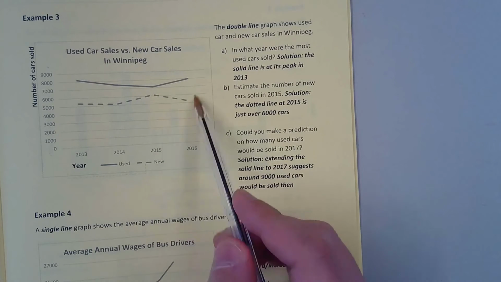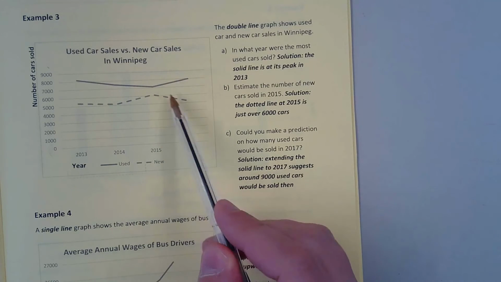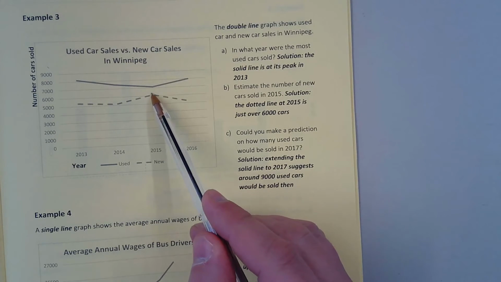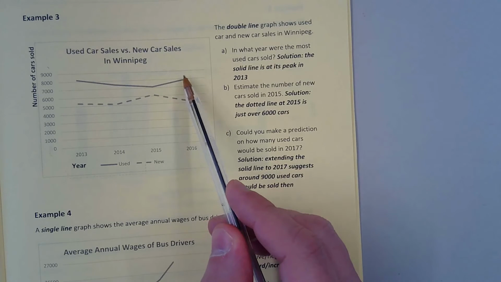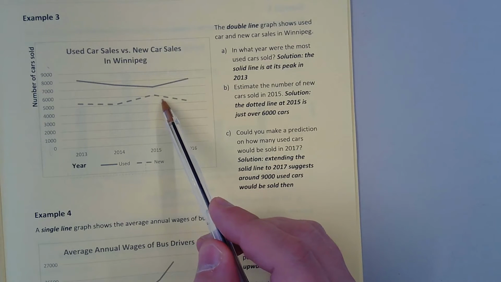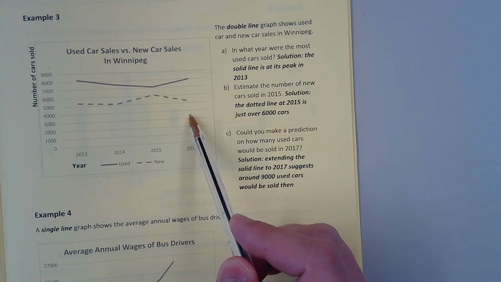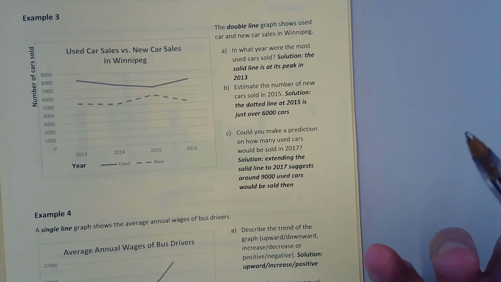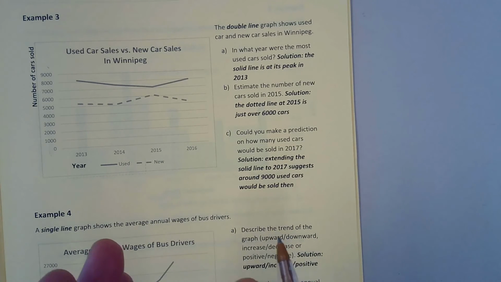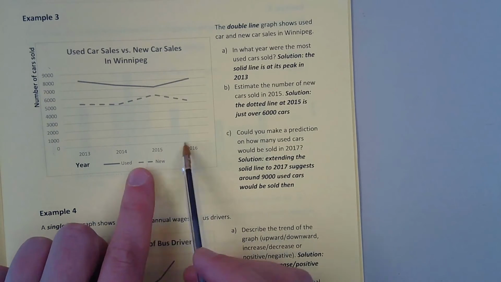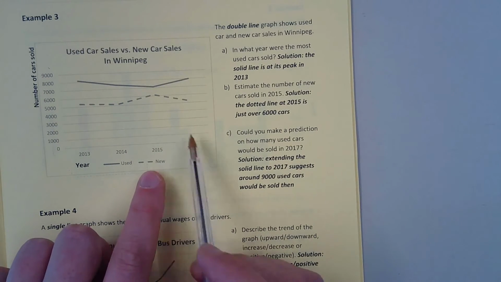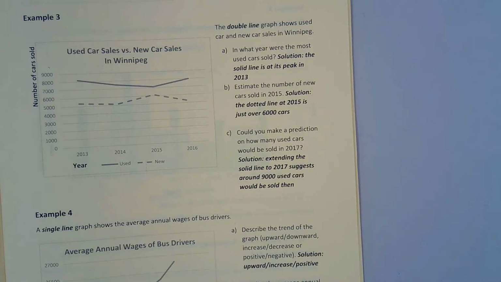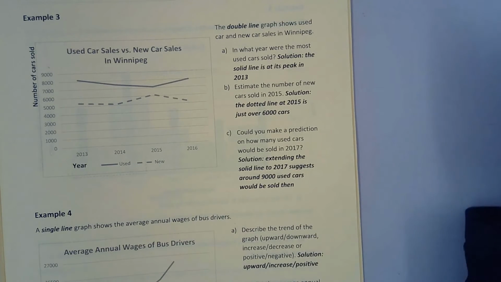This is interesting here. What's happening there? The used car sales is going up, and the new car sales is going down. So then it might say, if you compare the data, you would say, well, in the year 2015-2016, more people started buying used cars, less people started buying new cars, right? And so then it might say, why do you think that might have happened?